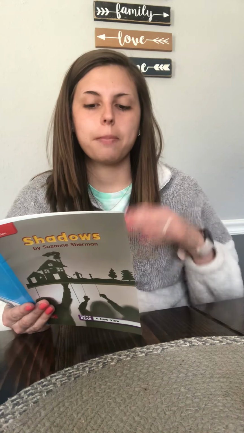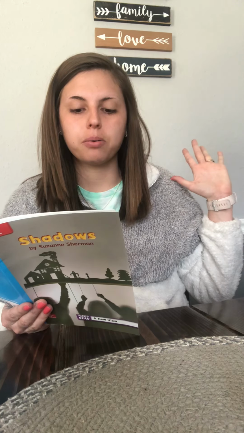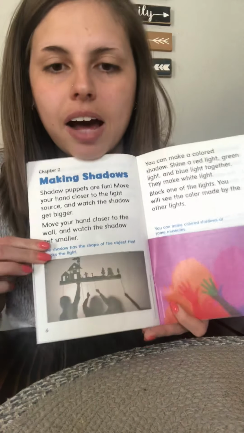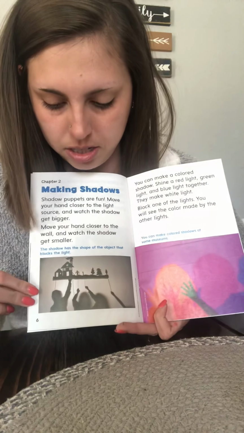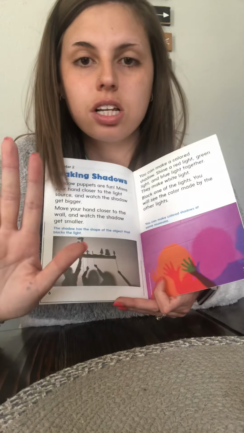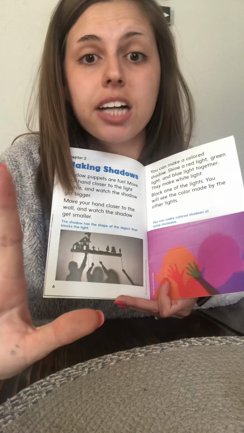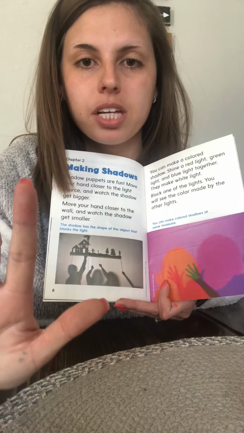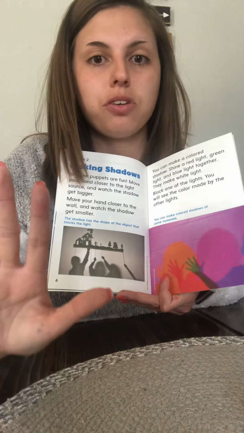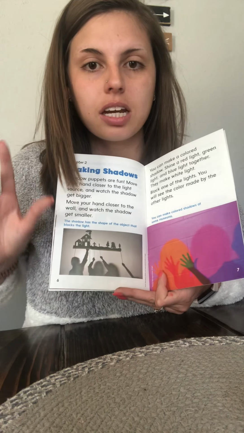Making shadows. Shadow puppets are fun. Move your hands close to the light source and watch the shadow get bigger. Move your hand farther away from the wall and watch the shadow get smaller. The shadow has the shape of the object that blocks the light. So they have puppets on the wall here. So if you move your hands closer to the light source, either a flashlight or a lamp, then your shadow is going to get bigger. But if you move it farther away, then it's going to get smaller.